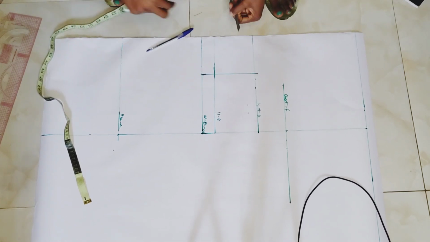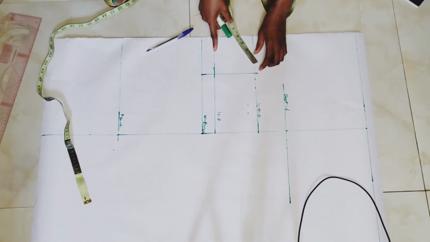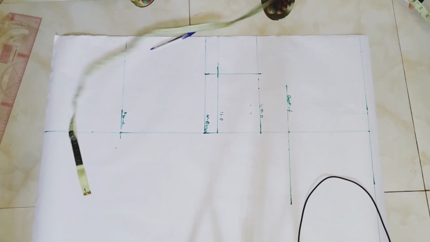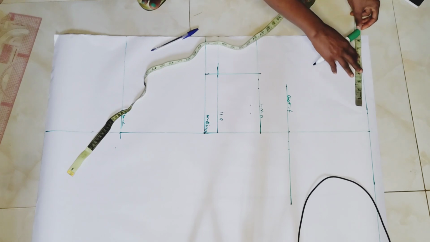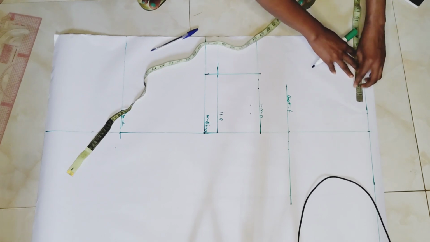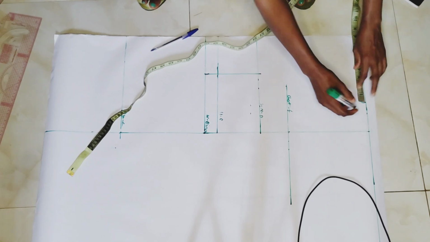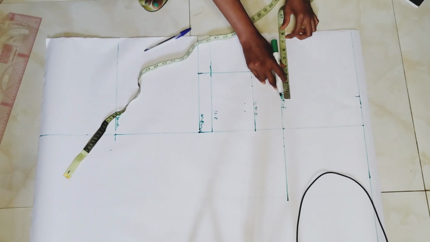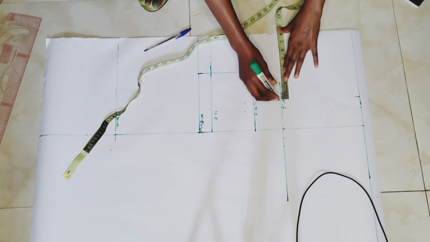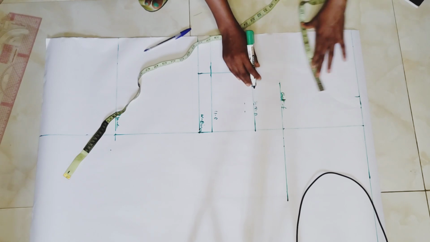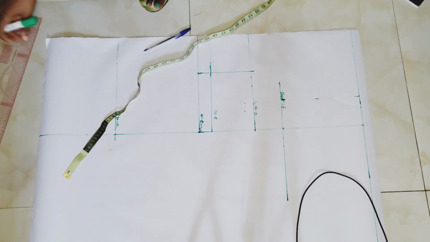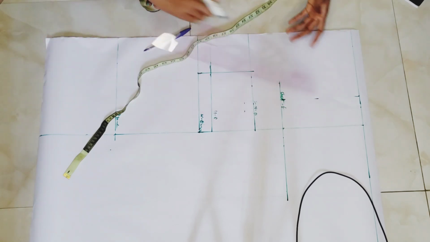So I'm going to take my shoulder measurement. The shoulder measurement is 8. Then I'll connect it with a straight line so that my measurement will be equal. So that's why I'm remarking them as you see me do. I'll connect.